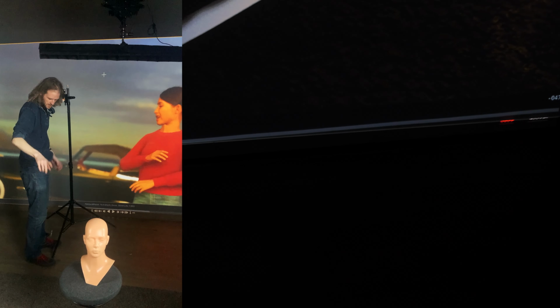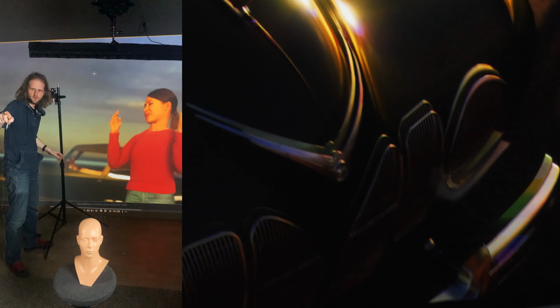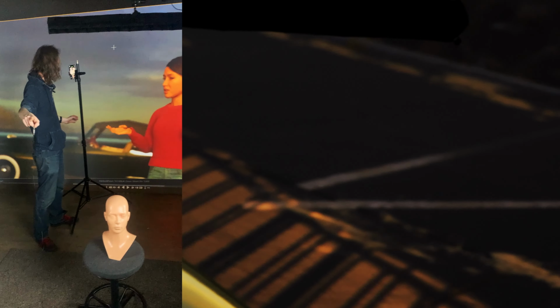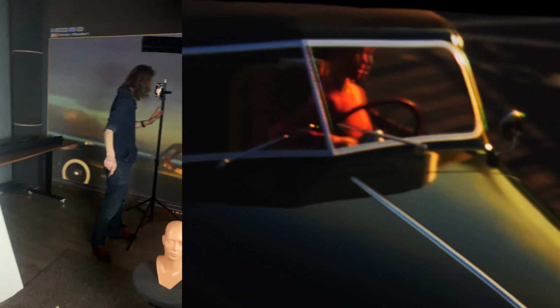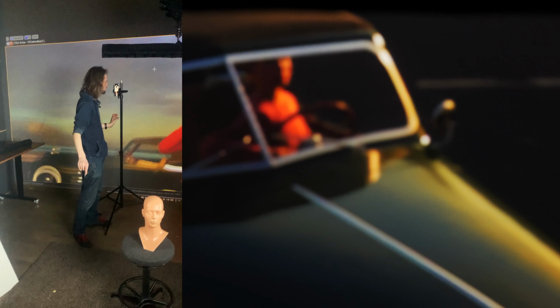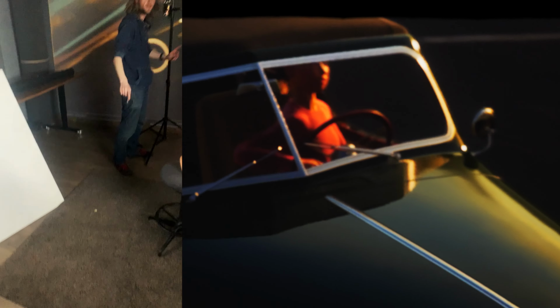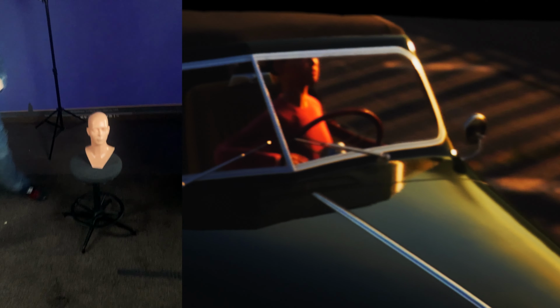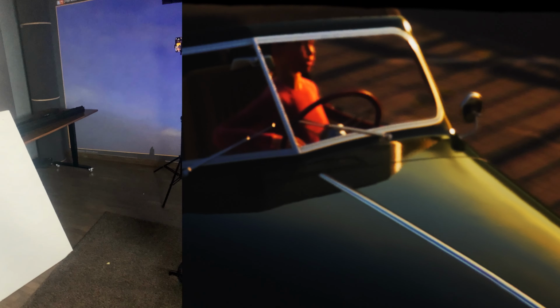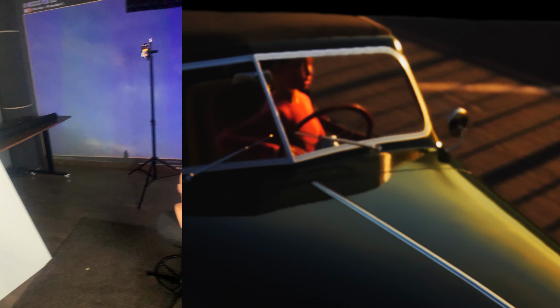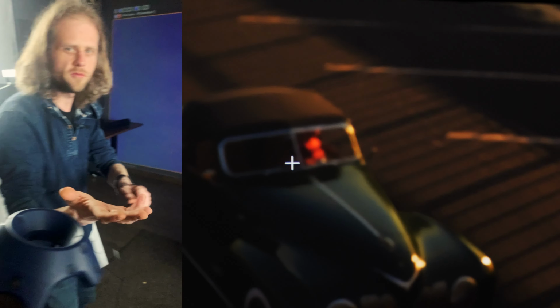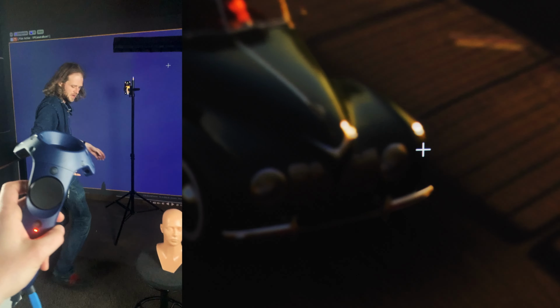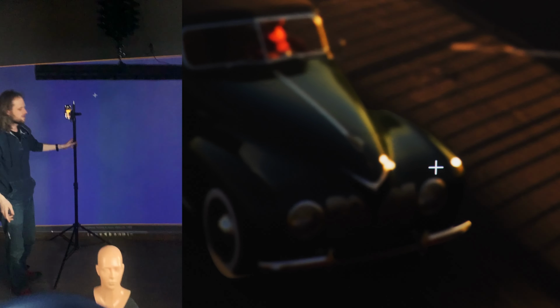So I'll ask Bartek now to grab the tracker while he's holding the phone, and we're going to combine all three tracking methods now. So he's now moving the tracker. You can try to fake it this way, where you just try to attach it to the phone as close as you can and see how the effect will work.